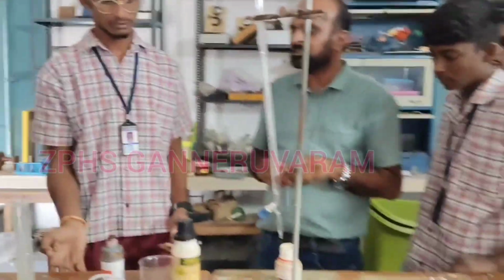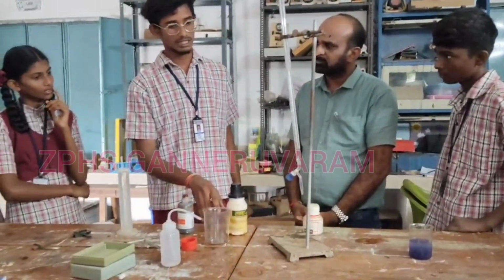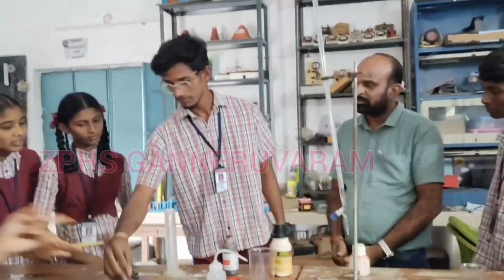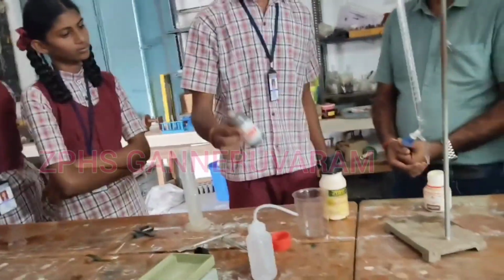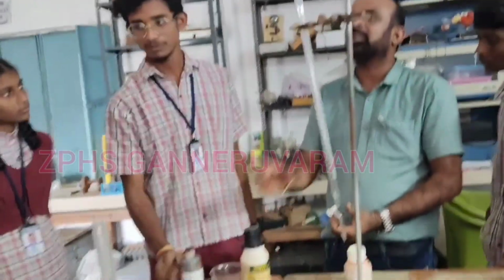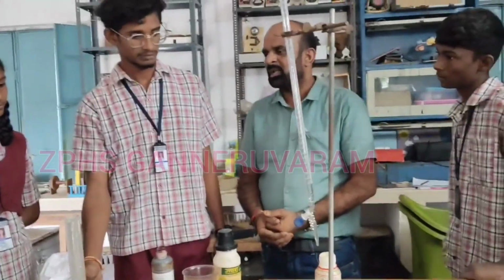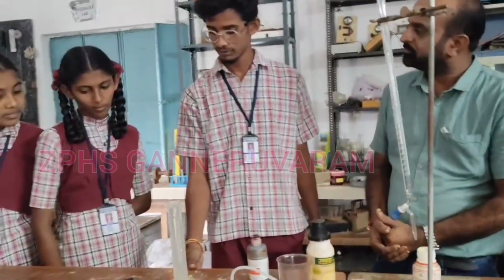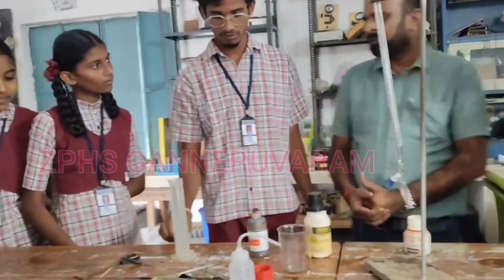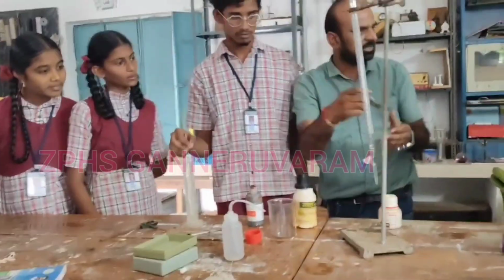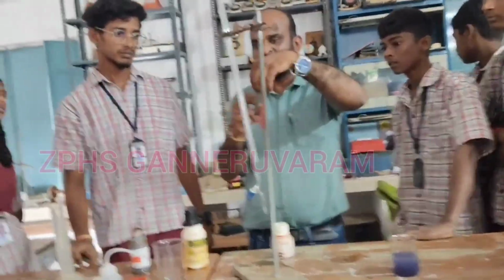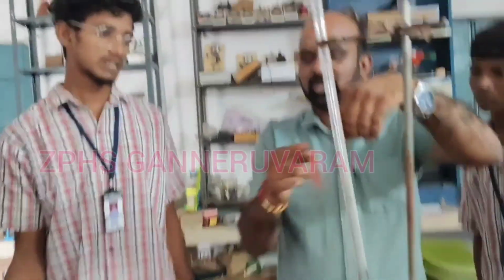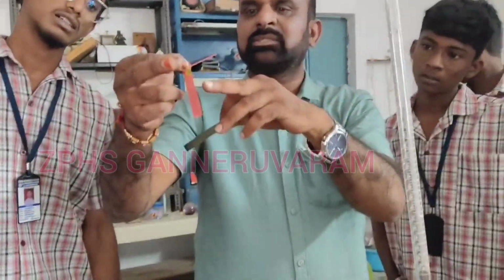Did we use any indicator in this? Yes. What indicator? Red litmus. Paper or liquid? Liquid. This is the red litmus liquid we have used. And also, what papers did we use? Litmus paper. Why are these two colors changed? You observe the two colors. The paper turns to blue color and the red color.